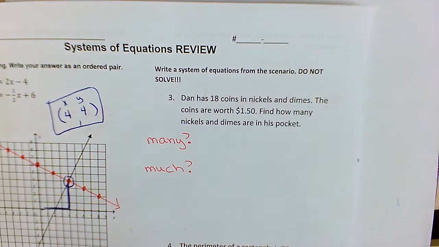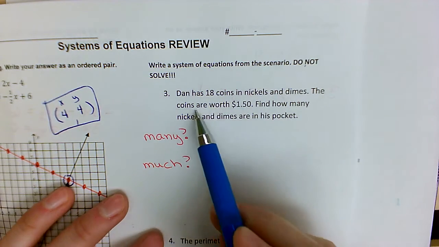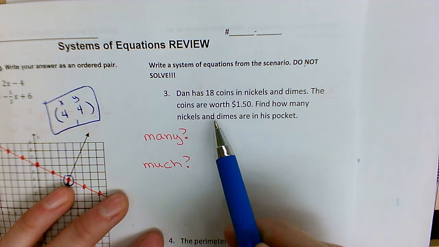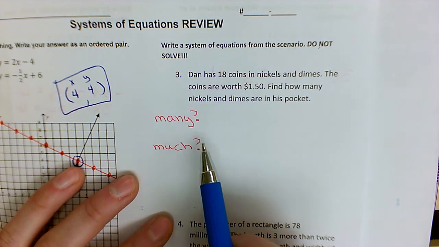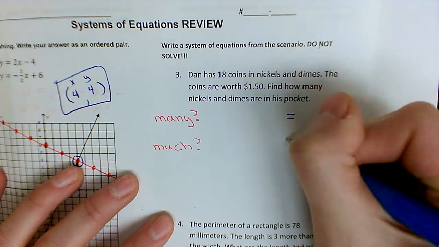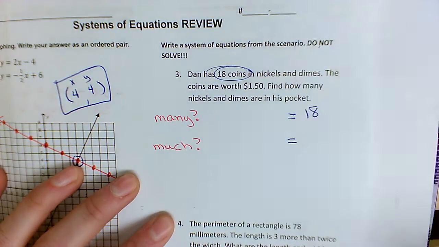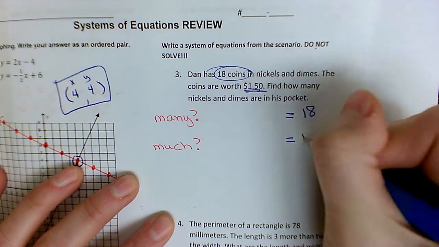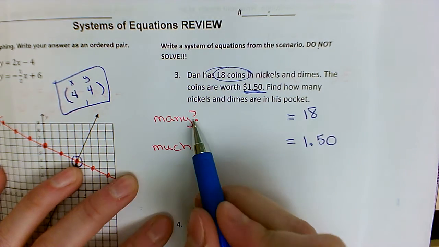When you're doing the word problems, all I want you to do is set up the systems. Do not solve. So Dan has 18 coins in nickels and dimes. The coins are worth $1.50. Find out how many nickels and dimes are in his pocket. So when you see these questions, you need to think how many and how much. So when I say how many, I'm talking about how many coins are in the problem. That's 18. How much are they worth? That one is $1.50. So once you've got those two, go back to the how many.